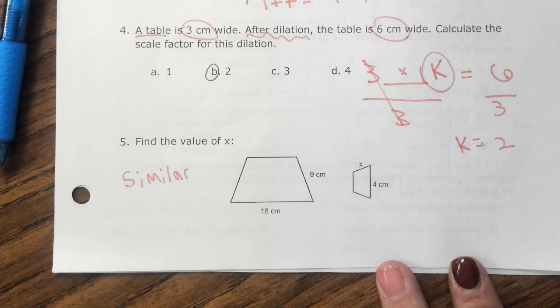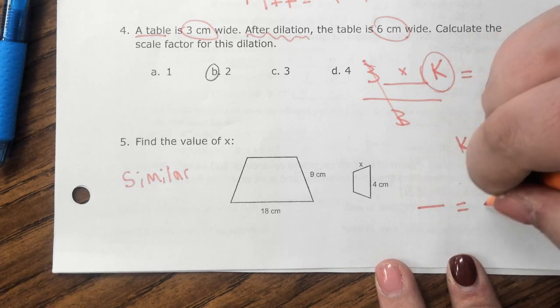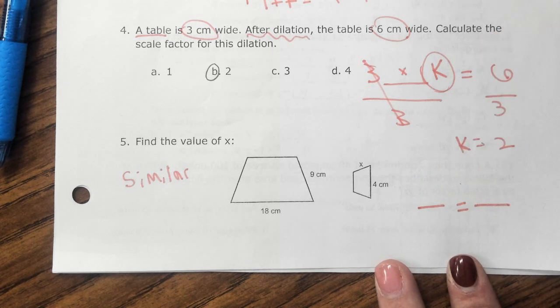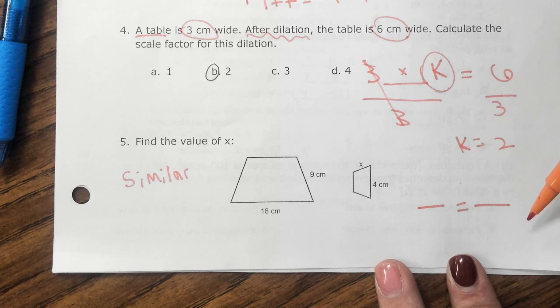If they're similar, I know that their sides are proportional. If 2 things are proportional, I know that there's 2 equal fractions or 2 equal ratios. Go ahead and pick any one of those numbers. 18. I remember how to do this. You remember how to do this?